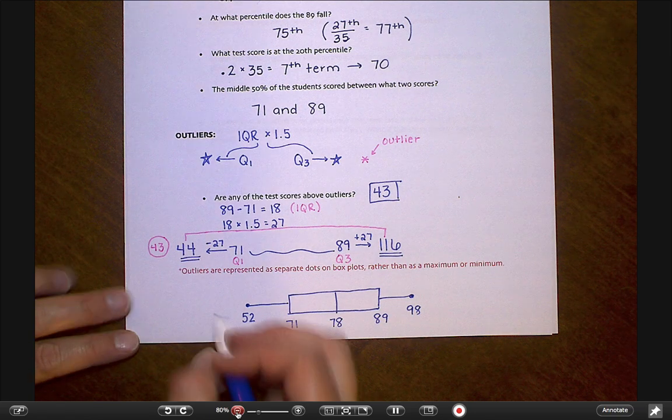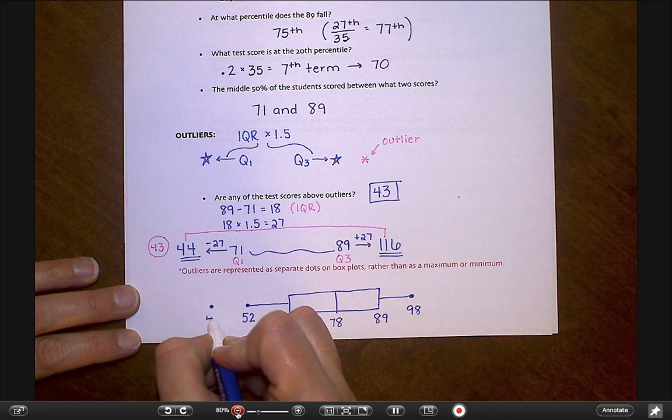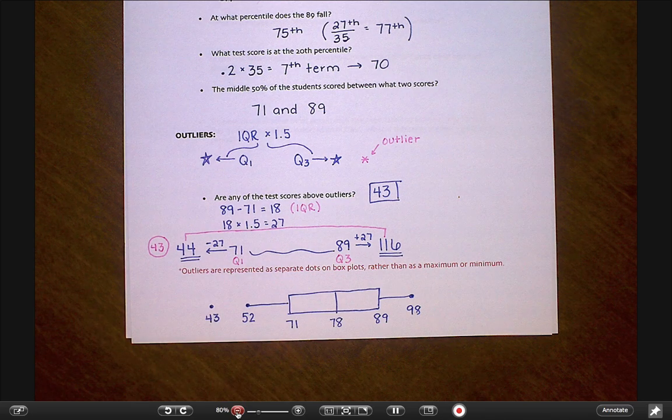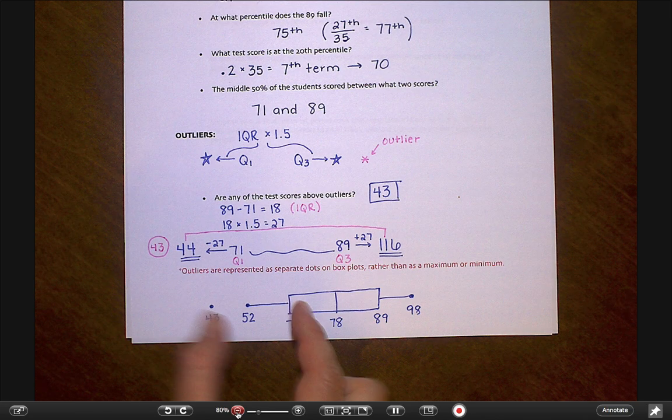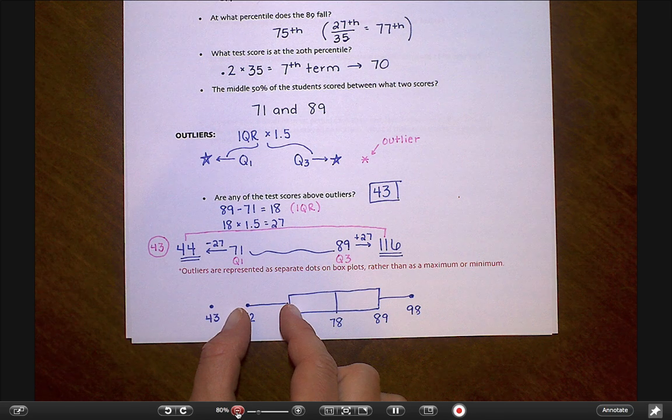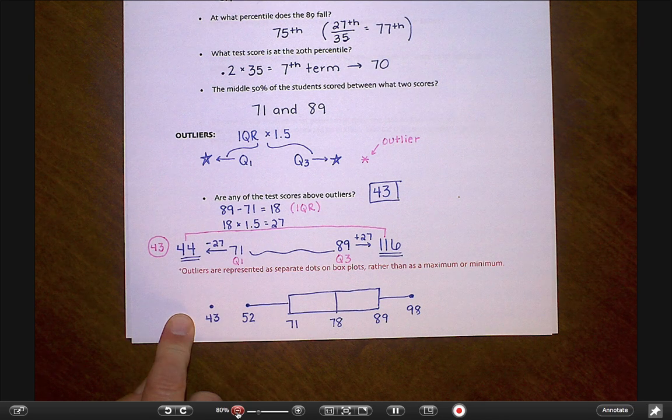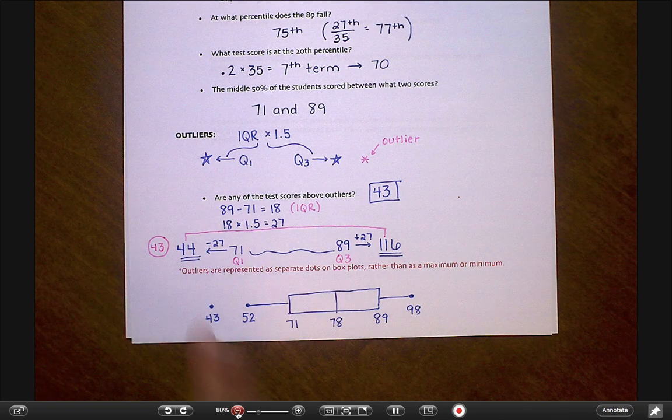Then I would take that lonely 43 and give it its own separate dot down here because we determined it to be an outlier. The reason we do that is an outlier is supposed to be far away from the rest of the data set. If I just connected it in here, it would look like 25% of my data falls within this range, when really almost 25% of my data falls within this range, and then I have just this one lonely score way over here. So keep that in mind when you're making your own box and whisker plots: if you do have any outliers, you need to check for outliers first and then represent them this way on your box plot.